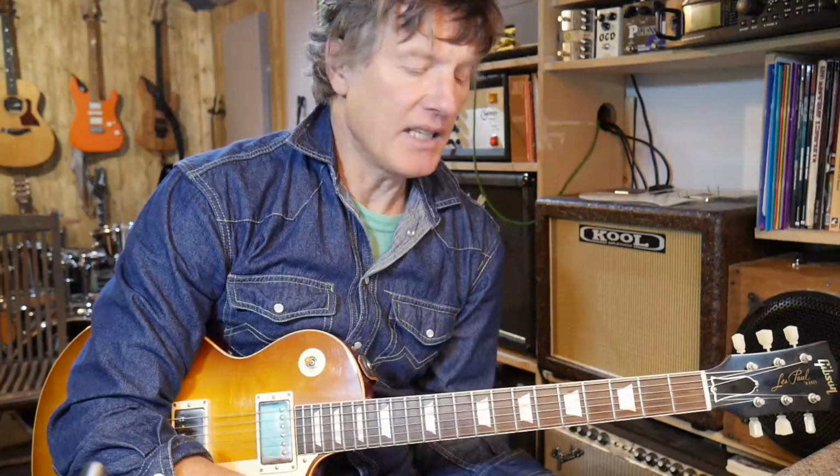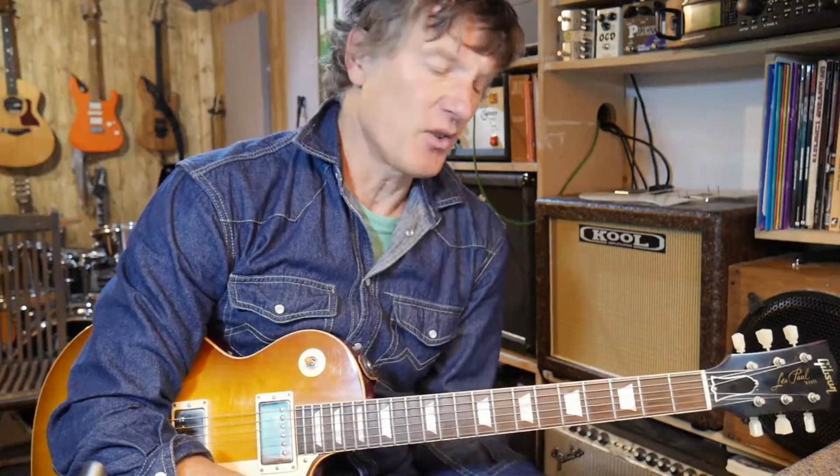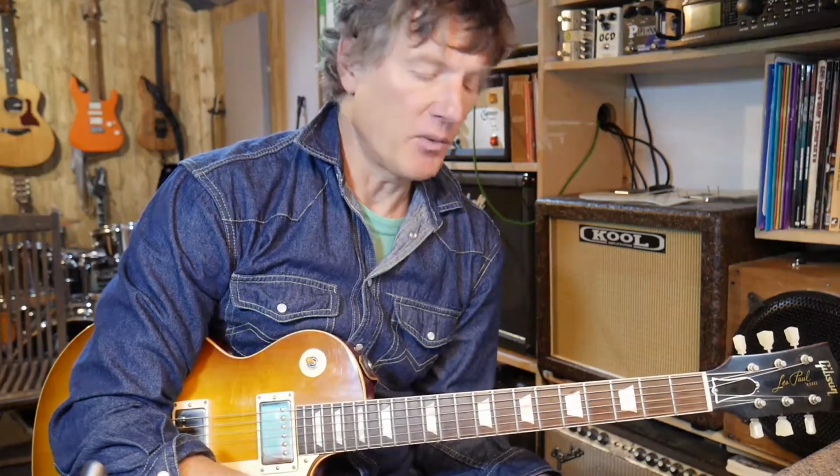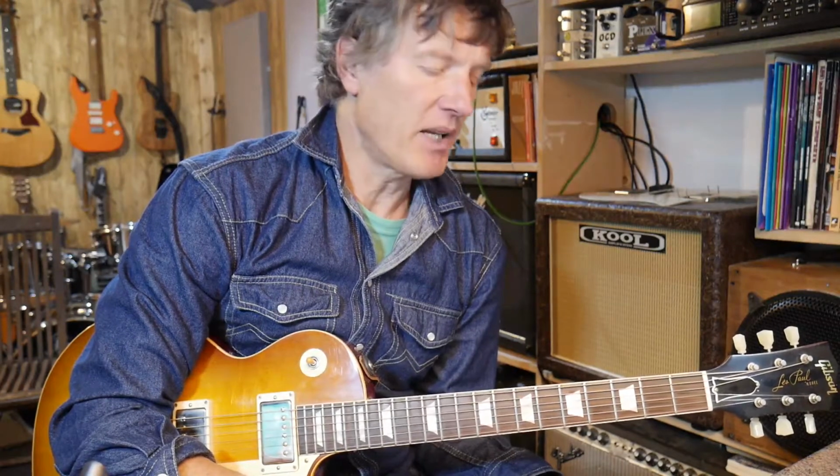You could at the end not go to the E7 on the last bar and stay on the A7. Okay, it's not quite as strong though, because you don't get that resolution quite as much, but that's another way to do it. Now the other thing you'll hear is about the 1 chord and the 4 chord and the 5 chord. So let's just explain what that means.